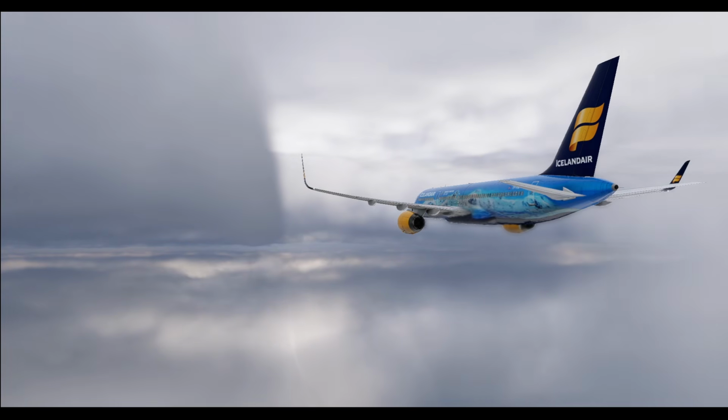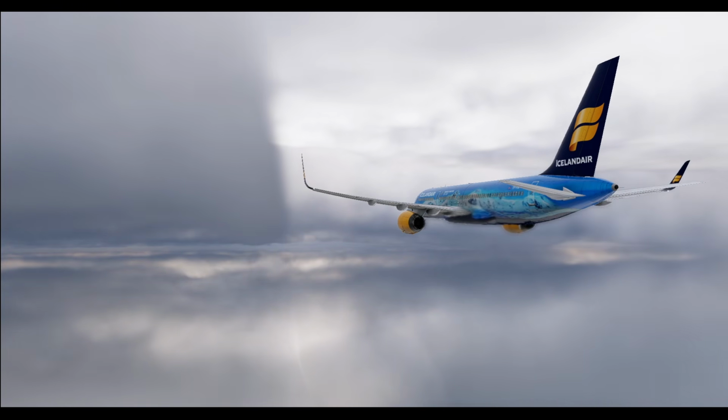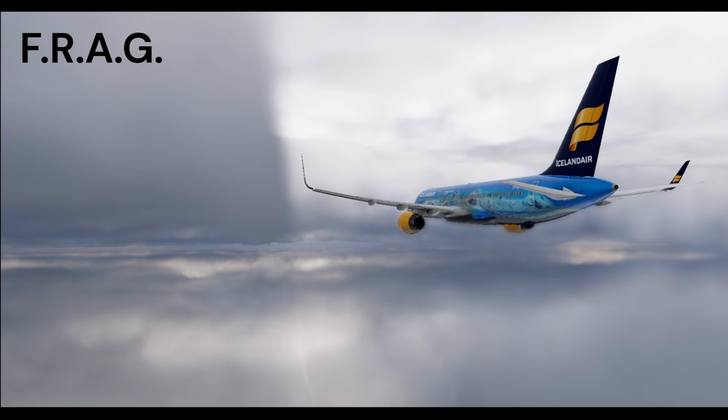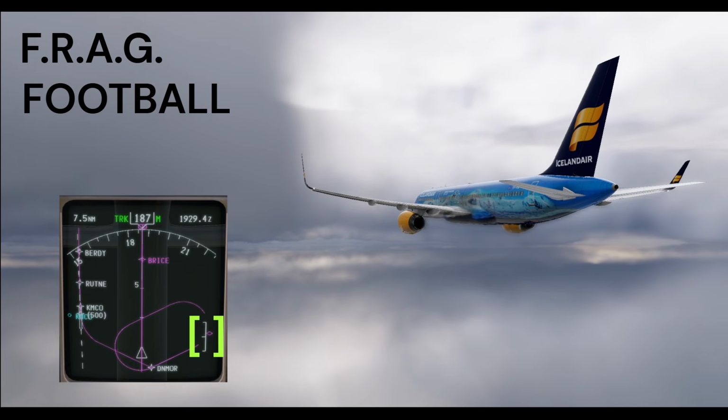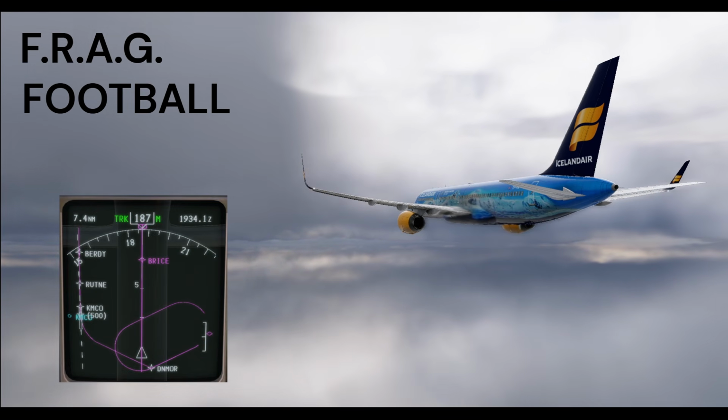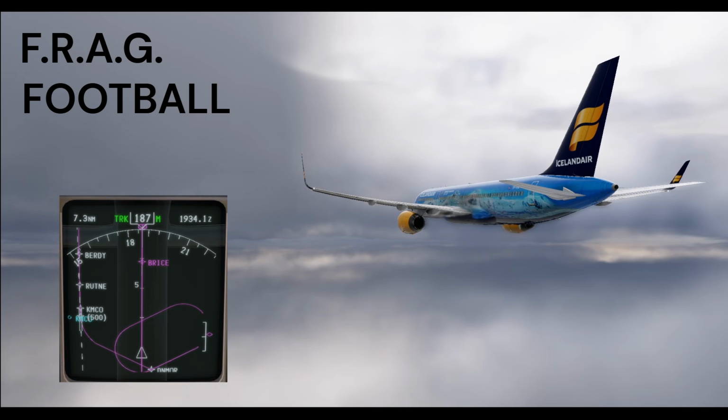Now, as we begin the approach, we'll be introduced to our second mnemonic today, dubbed FRAG. Now, we'll use this to verify a few more things. So the F in FRAG stands for football. Now, this is our vertical deviation pointer. We just call it football because, well, it resembles an American football.